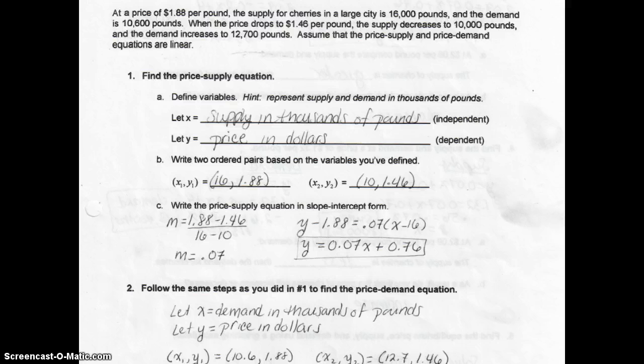16 and 1.88 was for the first price with the supply that was given, and the second ordered pair was 10, 1.46, and that was for the second price of $1.46 and the supply that was given. Notice again we are writing this in thousands of pounds.